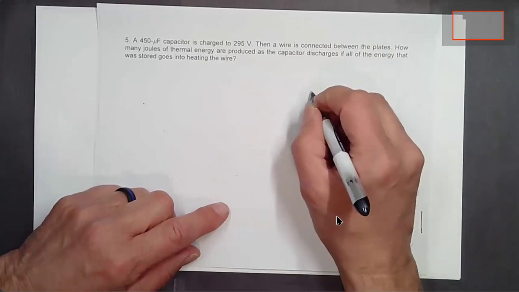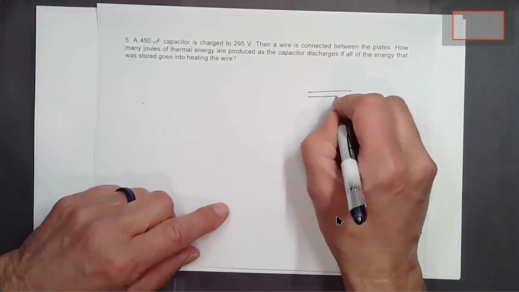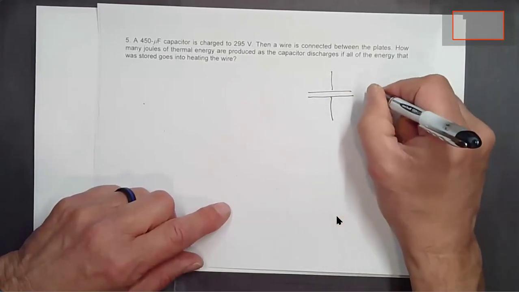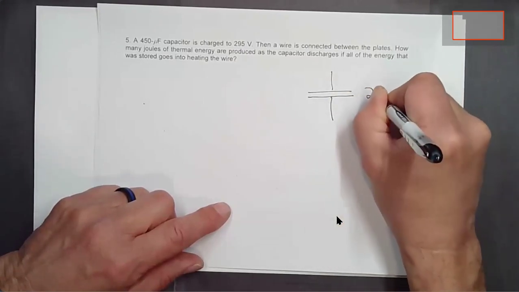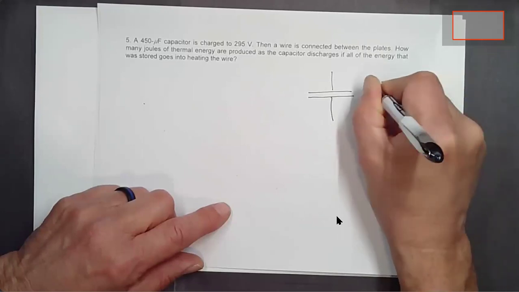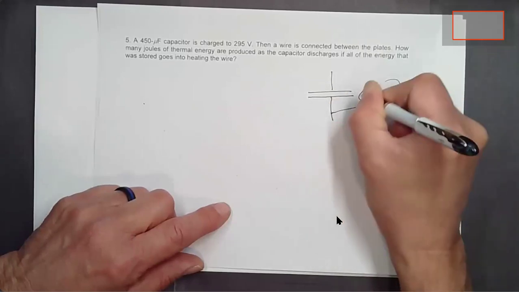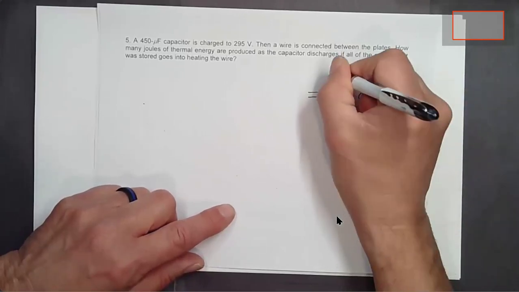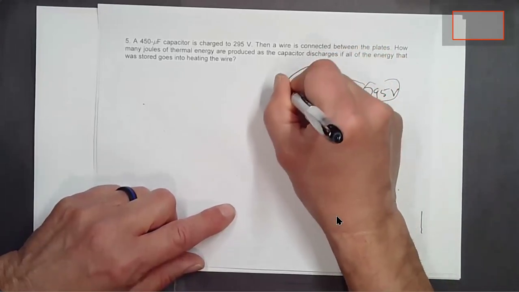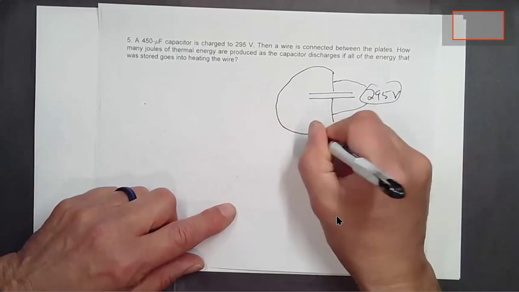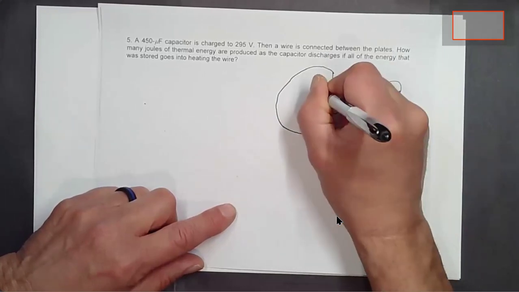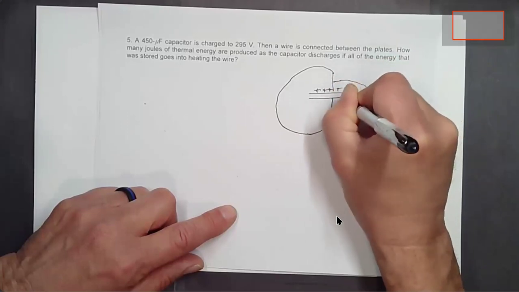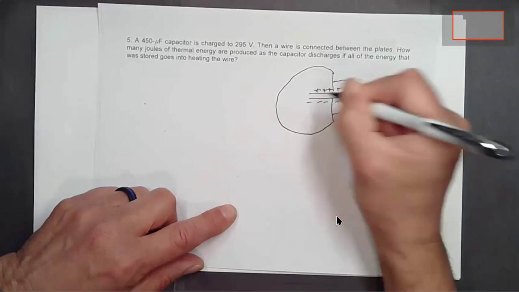Well, here's what's going to happen. You've got this capacitor that's charged up, and it's got a potential difference across it of 295 volts, and that's what your voltmeter would read if you happen to connect it across there. And then you just take a wire and connect it from one side to the other. And so you've got the plus, plus, plus, minus, minus, minus down here.